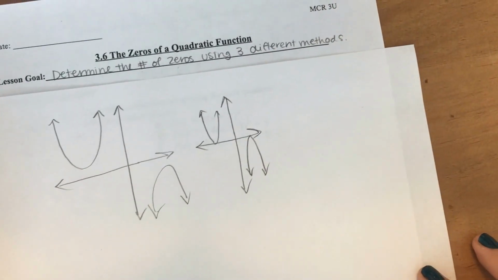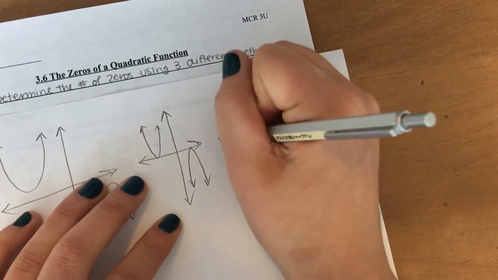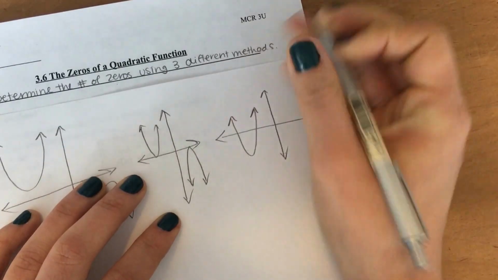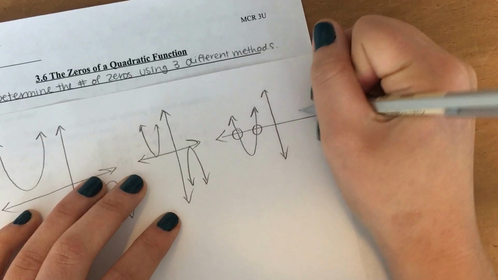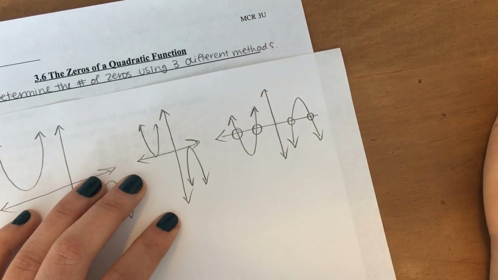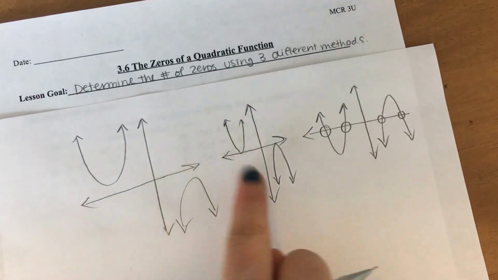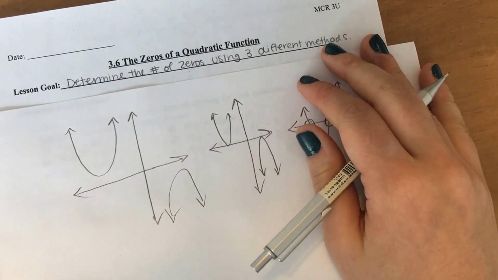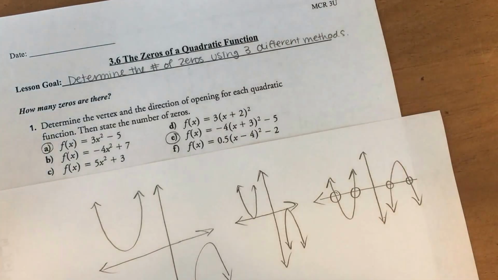Or, let's give myself some more scrap paper here. I can have it cutting the x-axis, so it has 2 zeros, right? 1, 2. Or similarly, upside down, cutting the x-axis twice. Okay, so we are looking to see which of these 3 cases we have when we have the quadratic equation, basically.